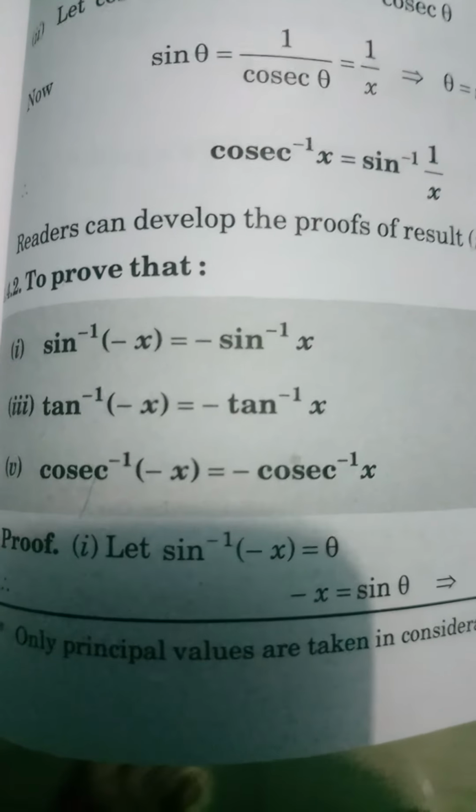To prove that sin inverse of minus x equals minus sin inverse x, cos inverse of minus x equals pi minus cos inverse x, tan inverse of minus x equals minus tan inverse x, cot inverse of minus x equals minus cot inverse x, cosecant inverse of minus x equals minus cosecant inverse x, secant inverse of minus x equals pi minus secant inverse x.